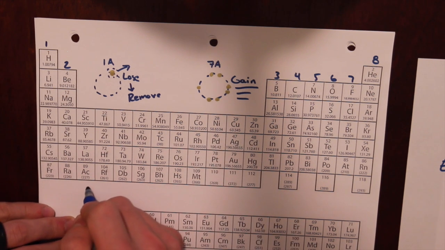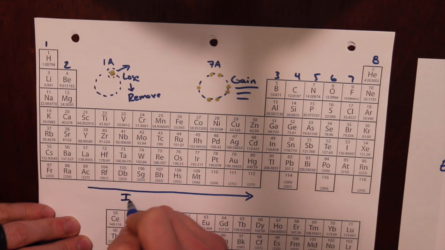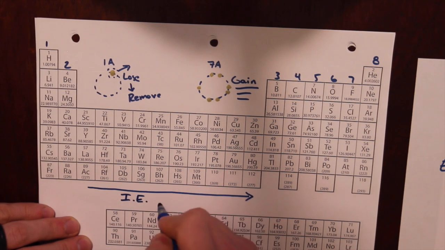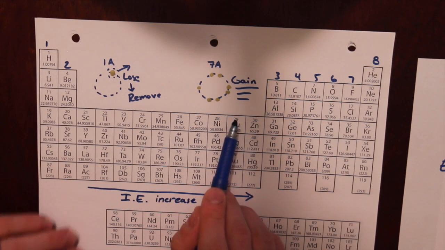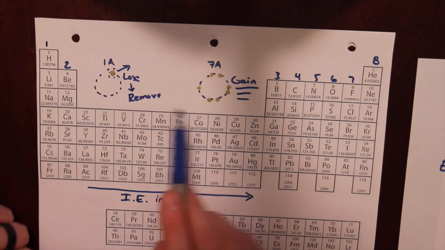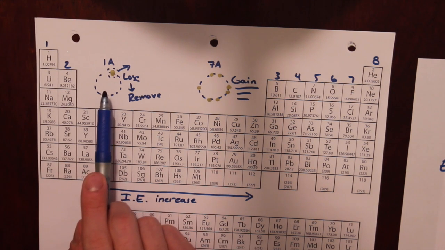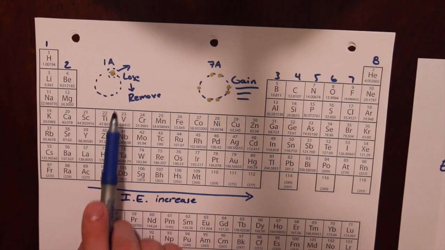So as we go across a period, our ionization energy is going to increase, because it's going to take more energy to remove those electrons, since the ones over here want to naturally gain those electrons to have that full shell, instead of losing them to have the full shell like the metals on the left side, in groups 1A, 2A, and 3A.